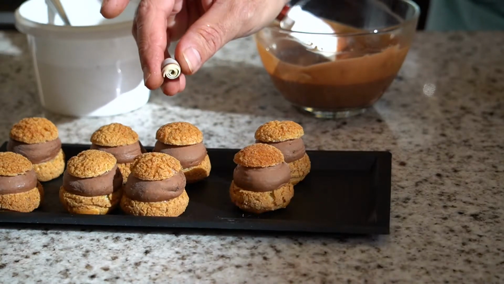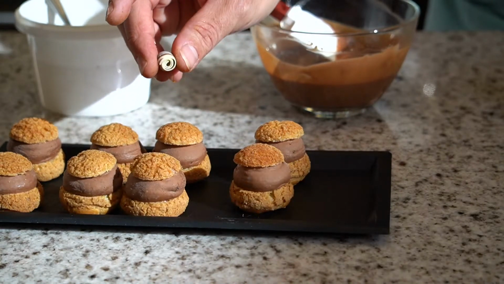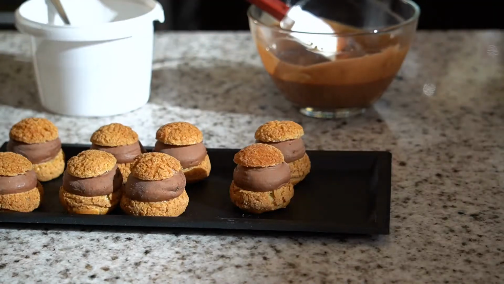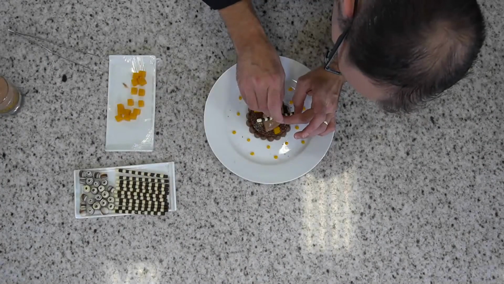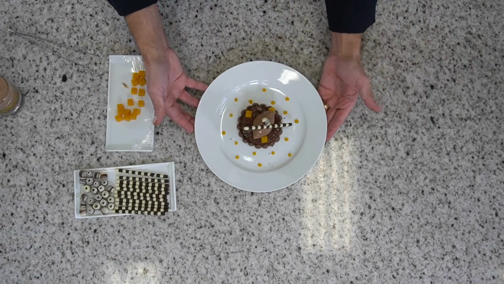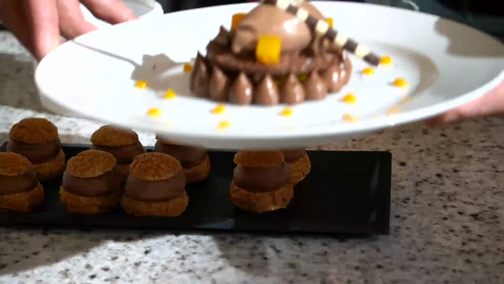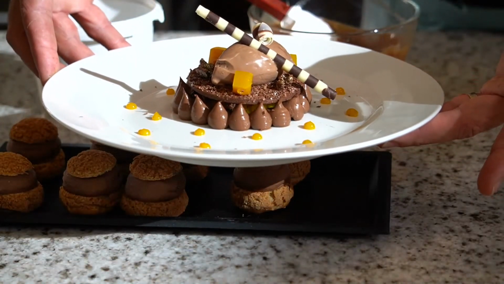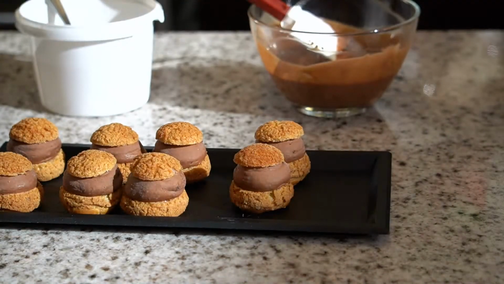It's a very, very nice decoration. It's not too big. It's perfect, and the marble is very, very nice. And I finish on top of my dessert, like that. Okay? Like that. I finish the other one.